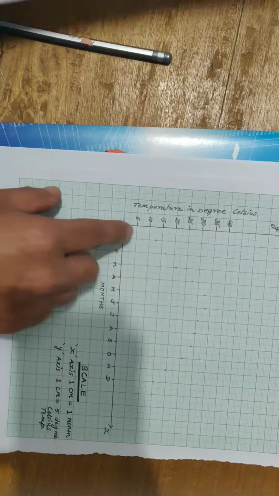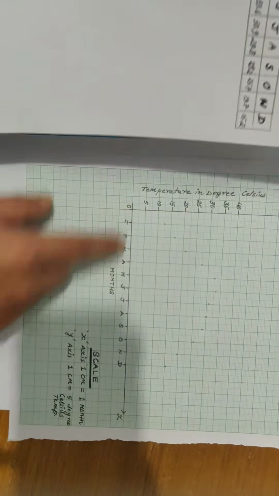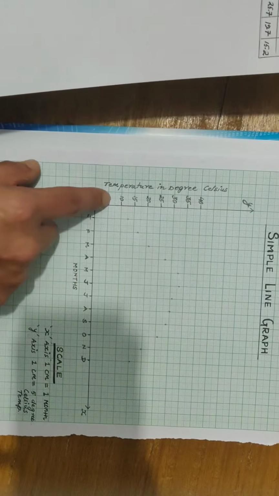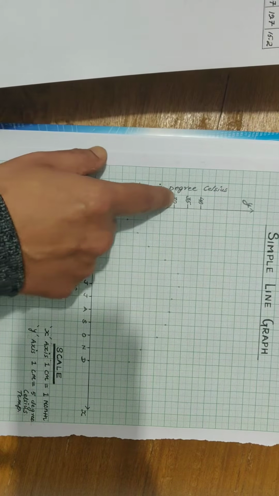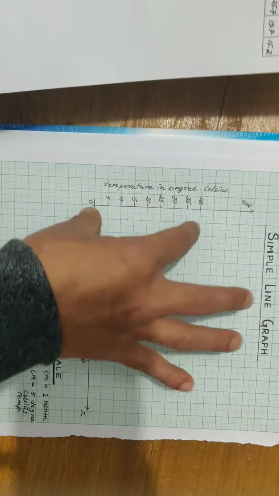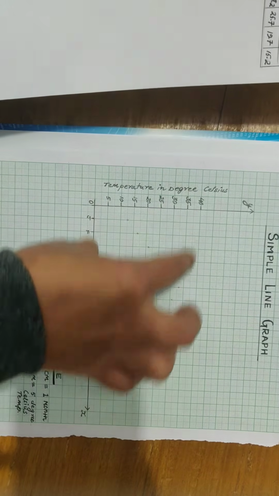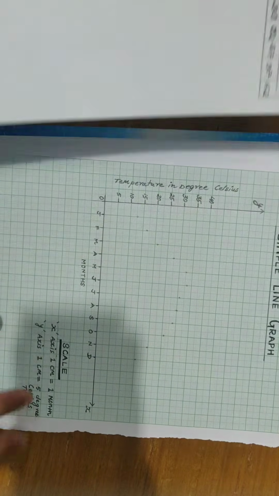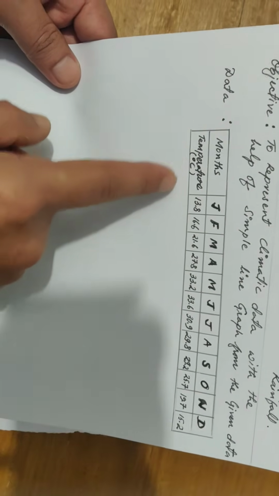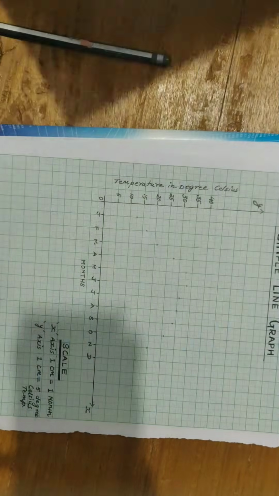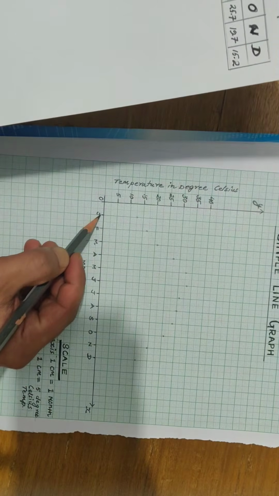Therefore I have taken 5 degrees Celsius for every 1 centimeter in y-axis. 5, 10, 15, 20, 25, 30, 35, 40, because my maximum value is 33. Within this my graph will be plotted. All the data will be plotted here. So let's proceed. In the given data, in the month of January, we have 13.8 degrees Celsius. This is the month of January.